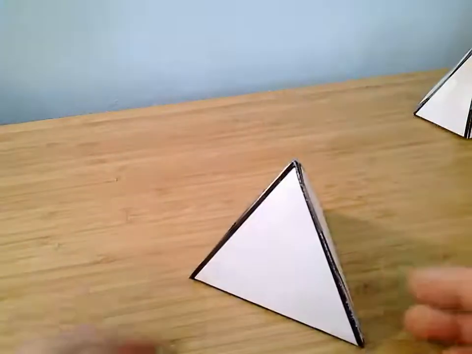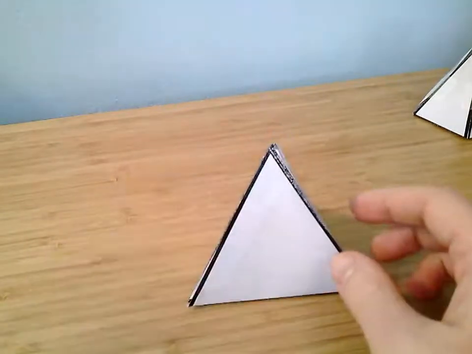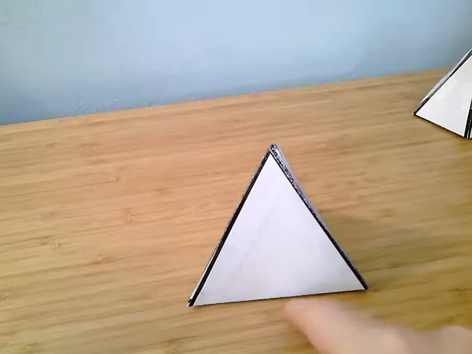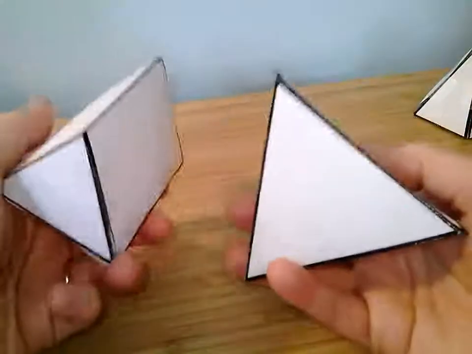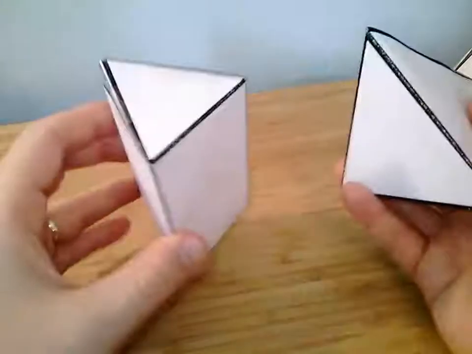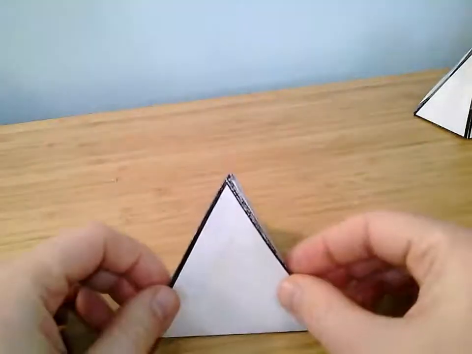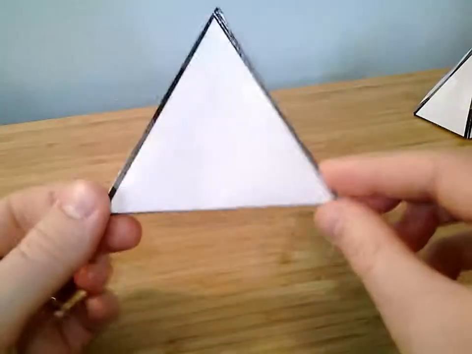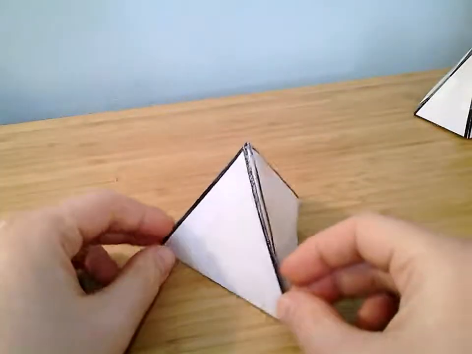The next type of common shape that we see is a pyramid. If we look at this pyramid versus this prism, if we look at their bottoms, they're both triangles. So here we have a triangular prism and a triangular pyramid. So the name of a shape is based on its base. All right. So here's a pyramid.